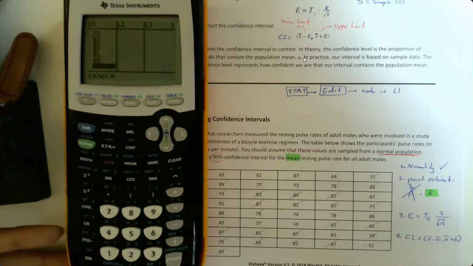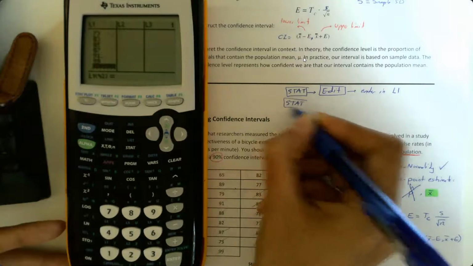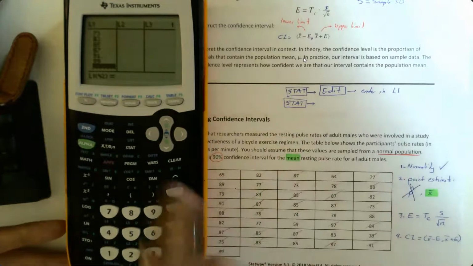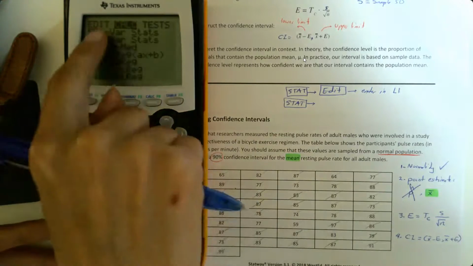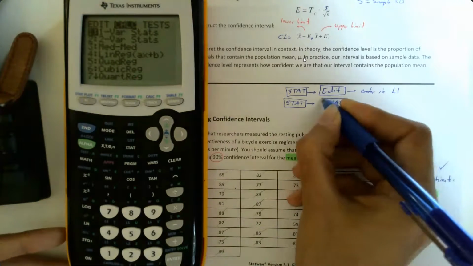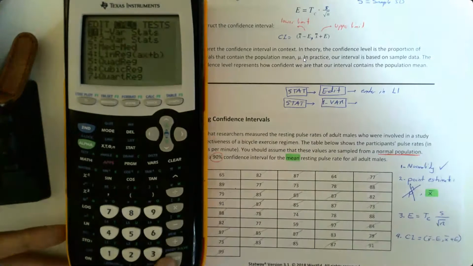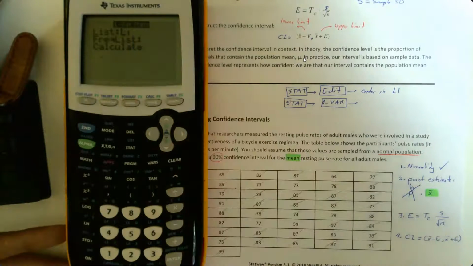Well, what's the next step? The next step is to go back to stat. Now we need to calculate. Stat, calculate, one variable. Enter. All the information is entered in L1, so I'm good. Let us do the calculation.